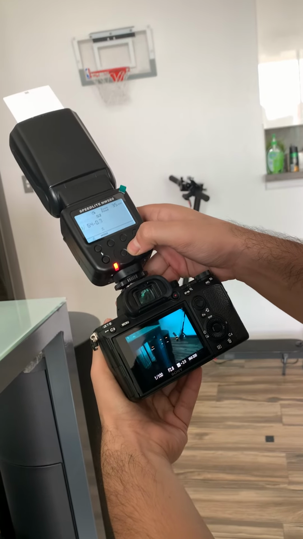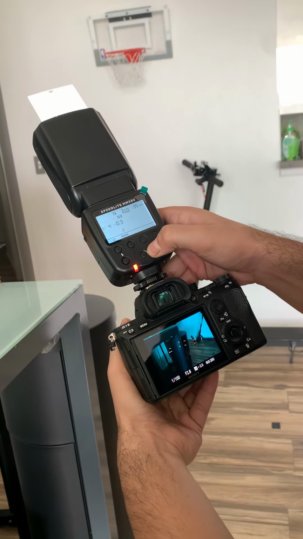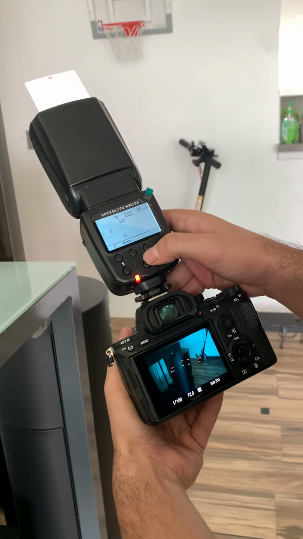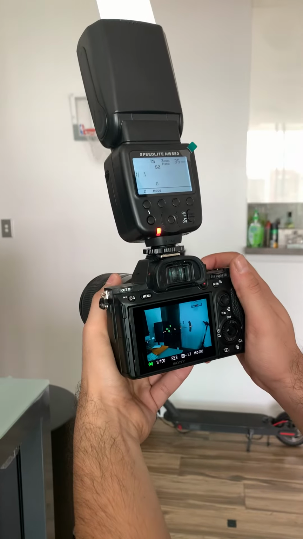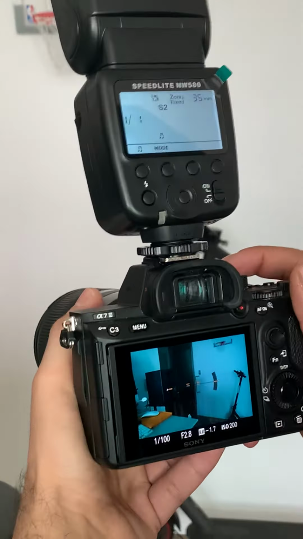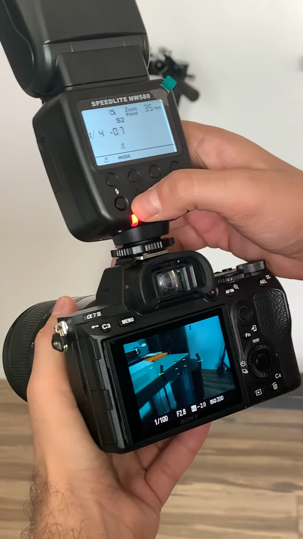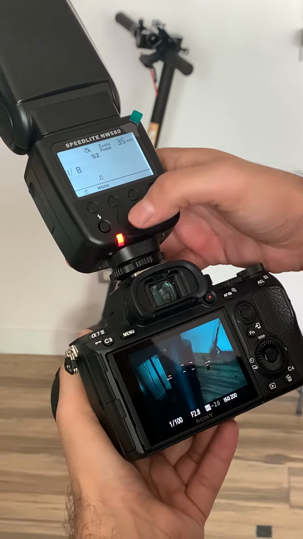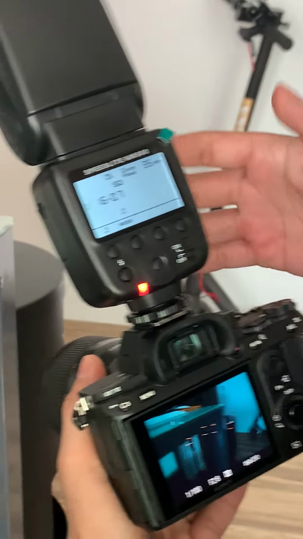Now if I go all the way to the highest you can go, which is 1 over 1. All right. So you'll notice if I do it now, see how bright that was. That beep just now means that you're ready to take the next photo.